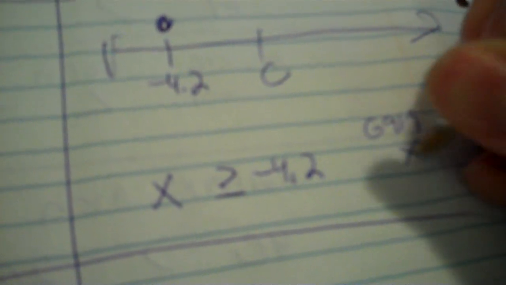Now X comes before the symbol, so put it before the symbol. Negative 4.2 divided by 1 is negative 4.2. So negative 4.2 is your critical number. You circle it, you fill it, because the line's there. And this time it eats the X, okay? So if it eats the X, it goes this way. So X greater than or equal to negative 4.2.